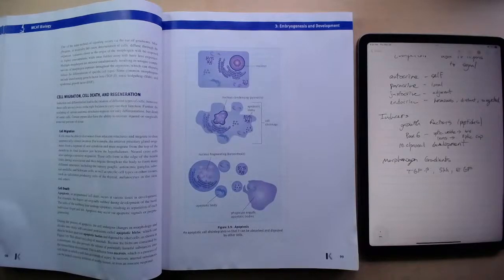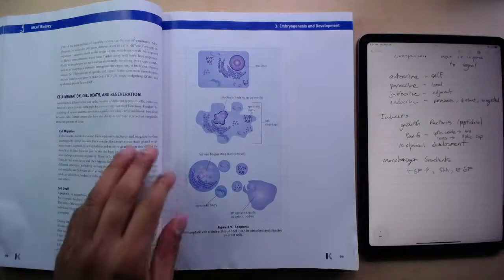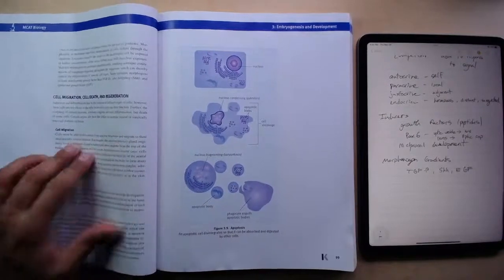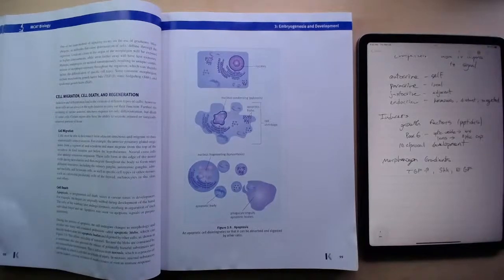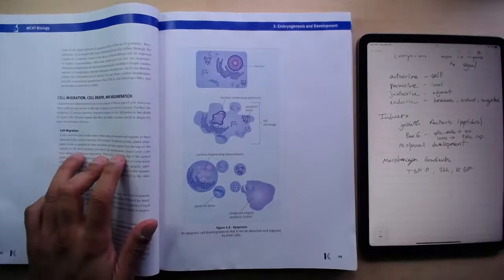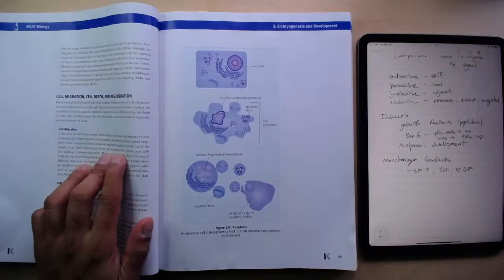Cell migration. Cells must be able to disconnect from adjacent structures and migrate to their anatomically correct location. For example, the anterior pituitary gland originates from a segment of oral ectoderm and must migrate from the top of the mouth to its final location just below the hypothalamus.